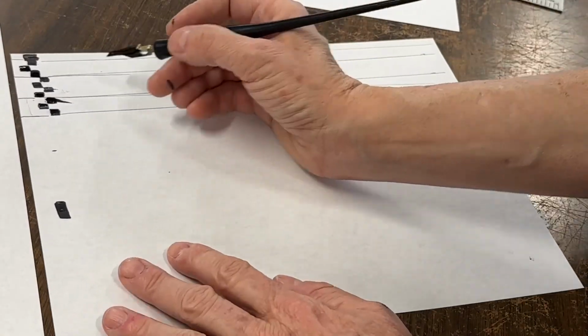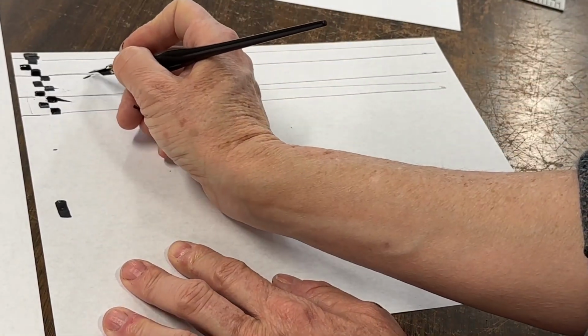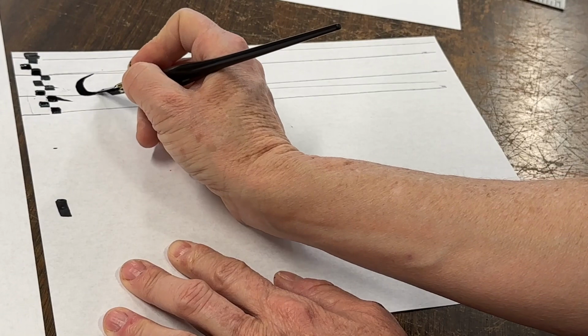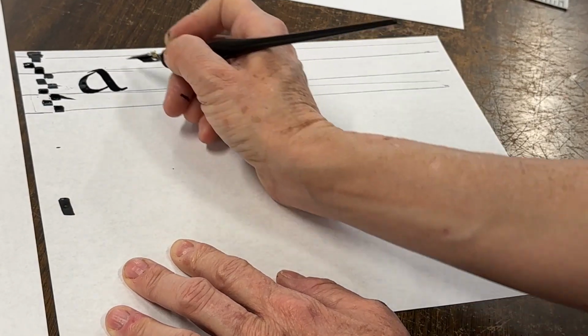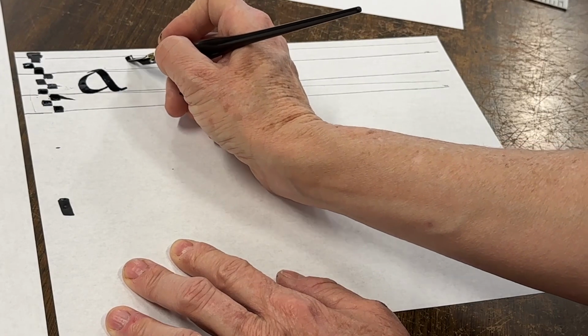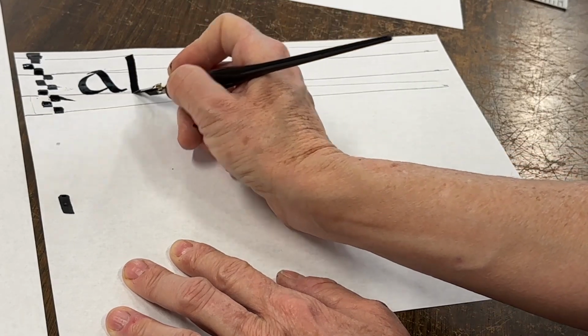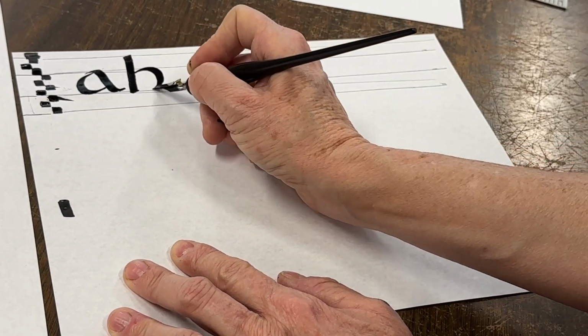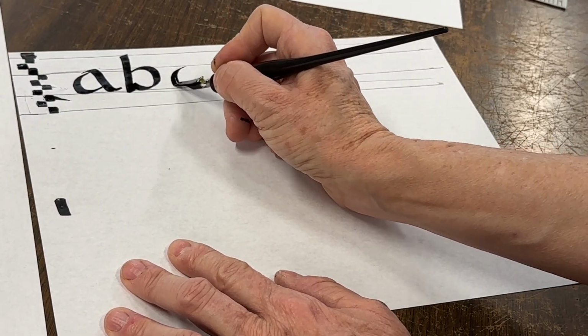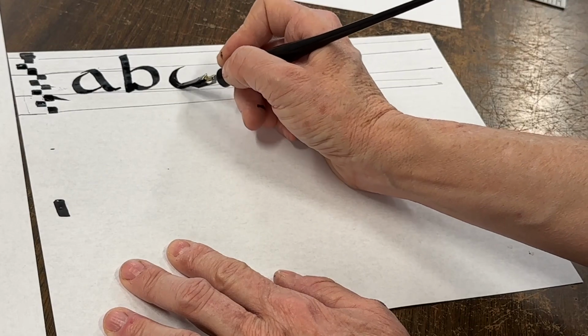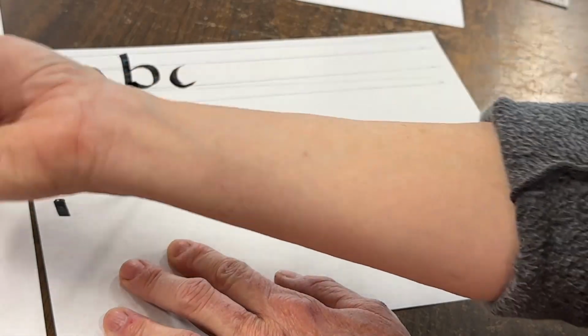And let's see. Good, okay. For the letter B, it would come down, height, B. And if I wanted to do a letter G, I'd be looking at something like, need a dip.